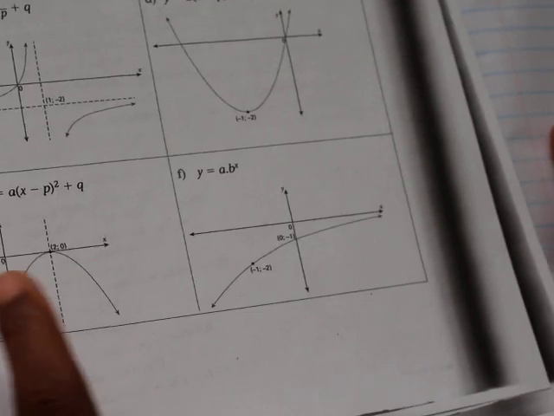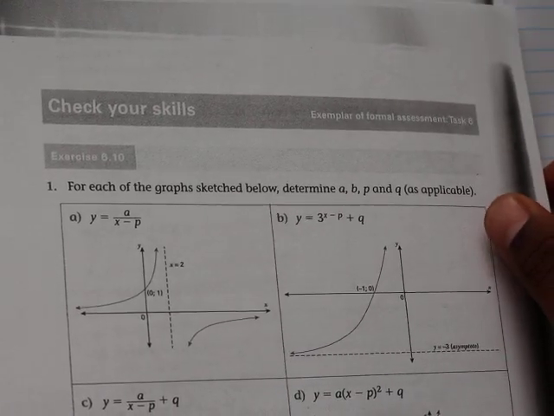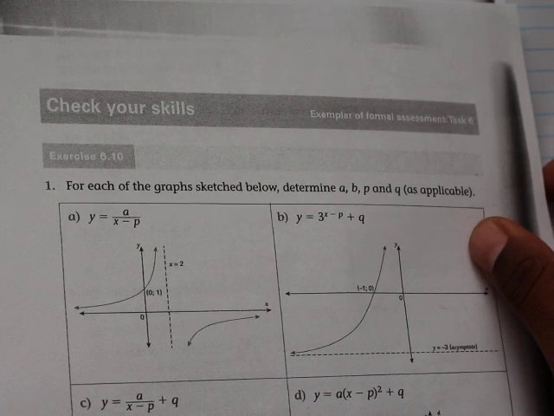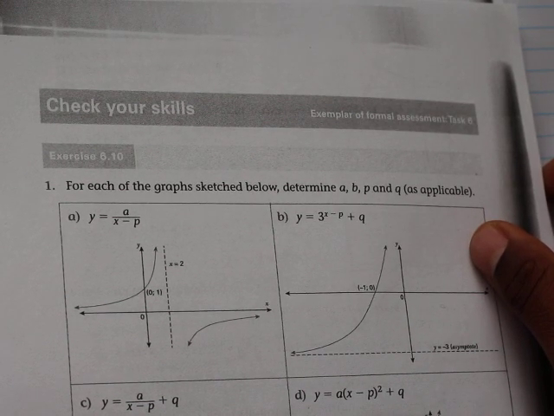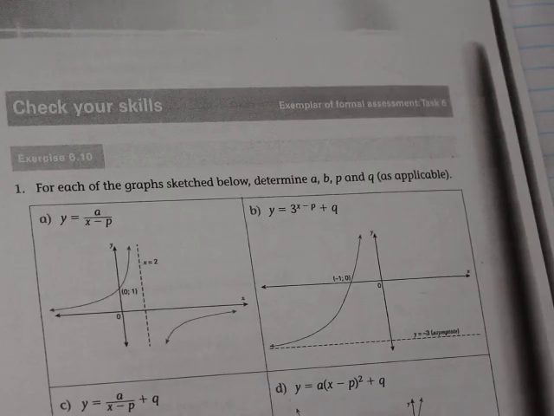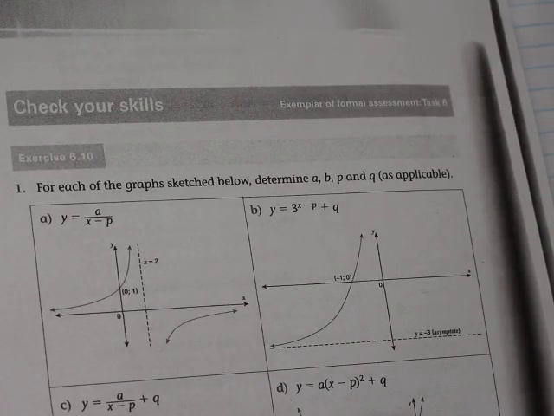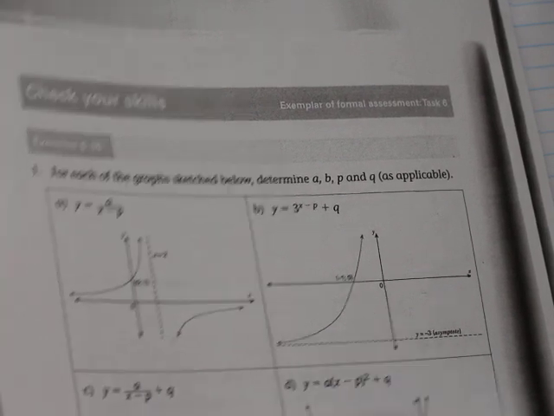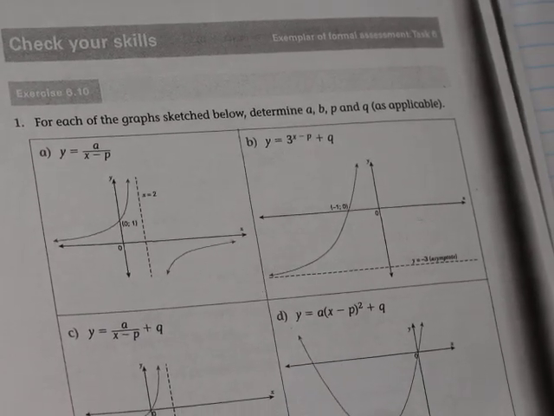But today basically we're just going to be looking at finding the equation. So if you look at this, you can see that they're saying for each of the graphs sketched below, determine A, B, P, and whatever. Okay, so that's what we're going to be looking at. This is basically grade 11 functions, which is still applicable in grade 12. All right, so let's get right into it.